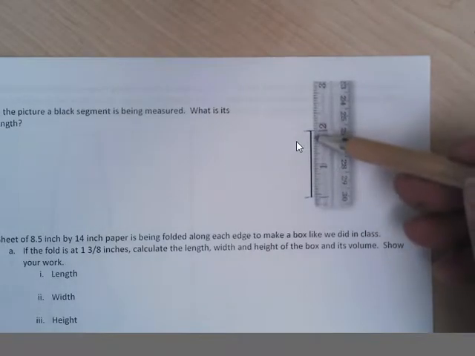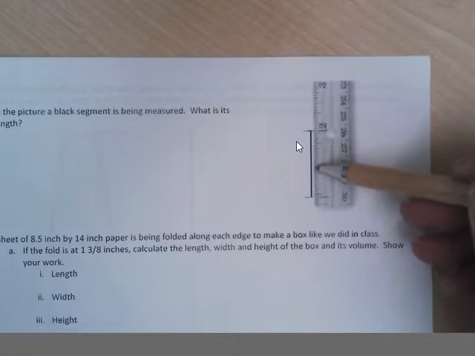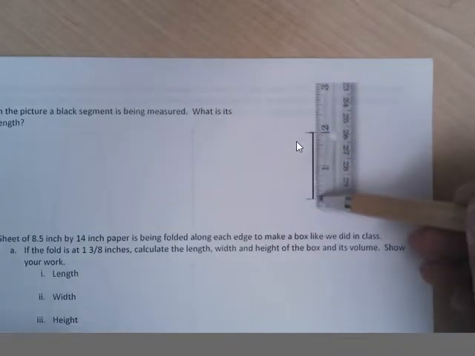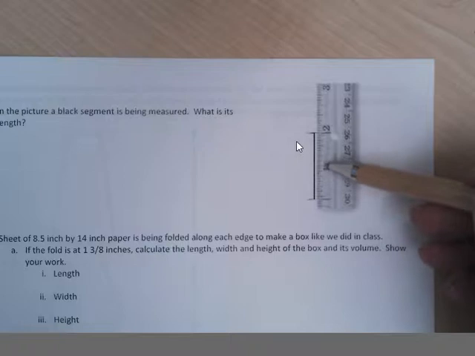1, 2, 3, 4, 5, 6, 7, 8, 9, 10, 11, 12, 13 to here.